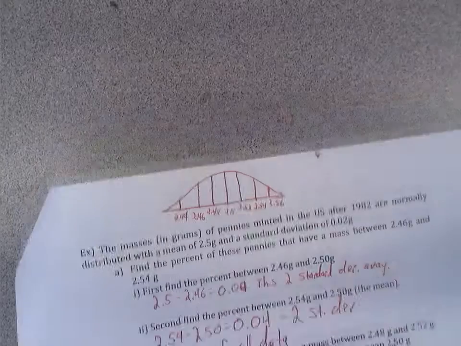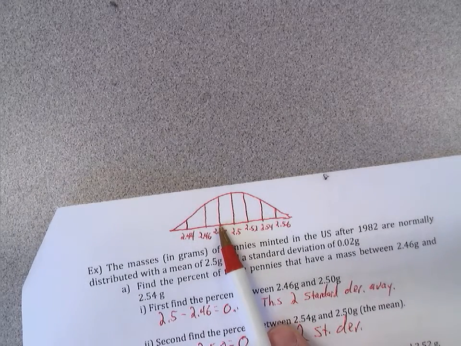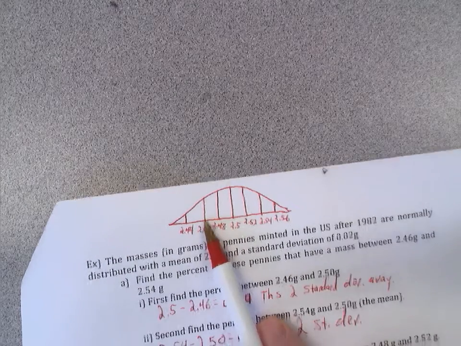And if we go back up here, if we go 1 standard deviation out, that's 34%. And then if we go out another standard deviation, that's another 13.5%.